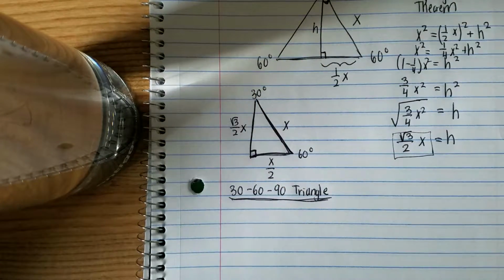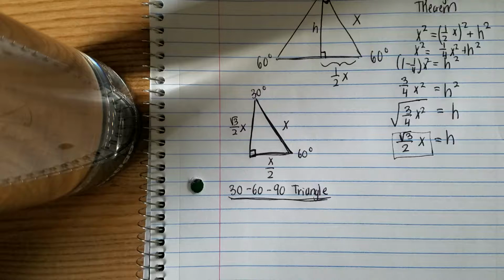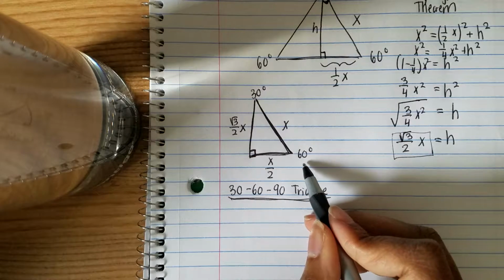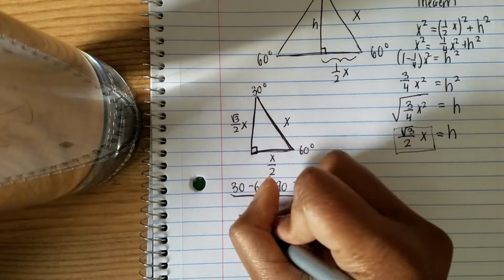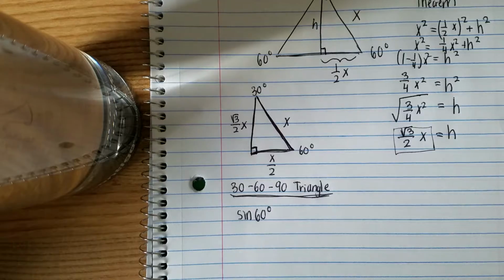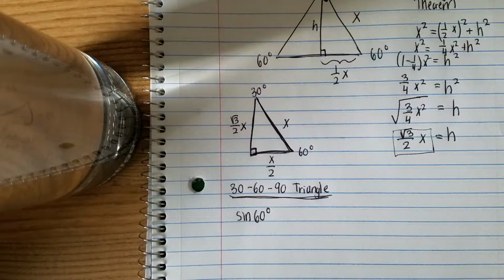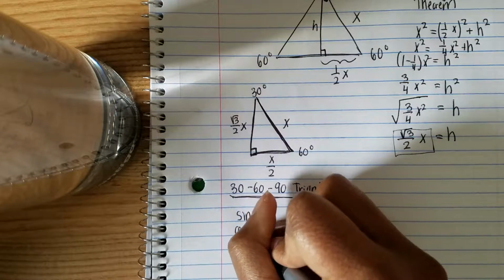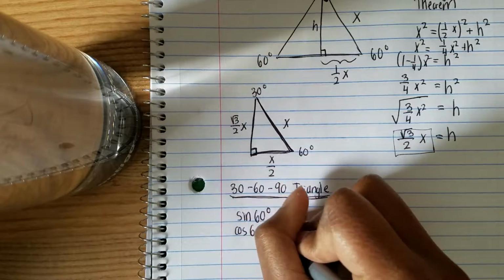So we first have to pick an angle. So let's pick 60 degrees. We are going to find sine of 60 degrees, and we are going to find cosine of 60 degrees.